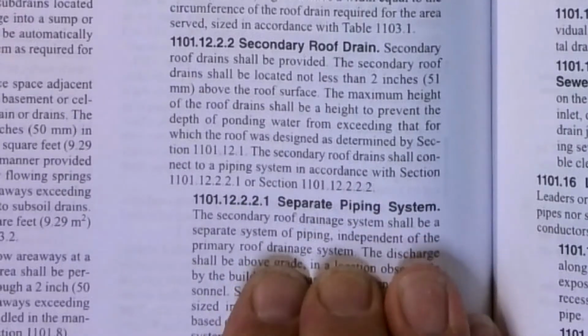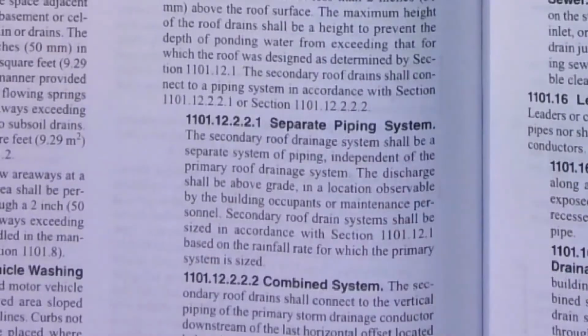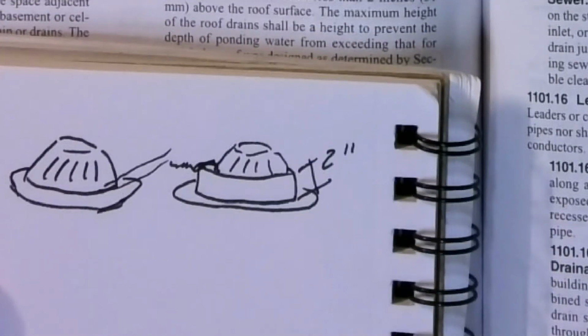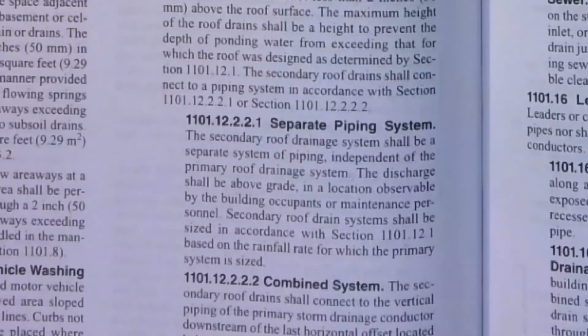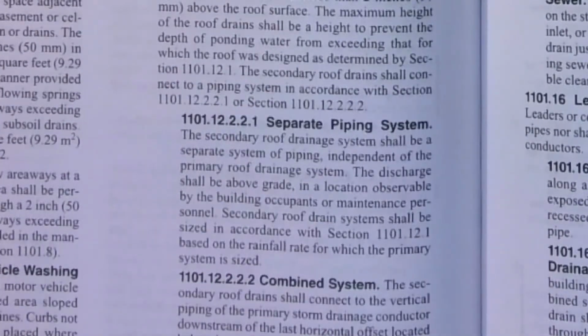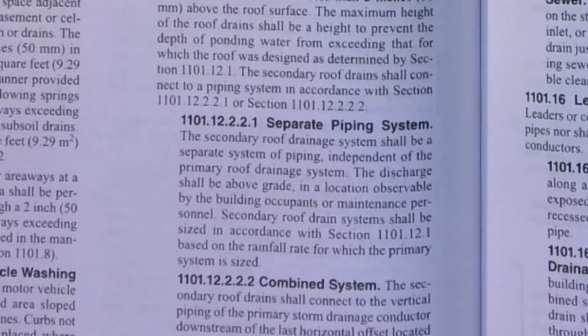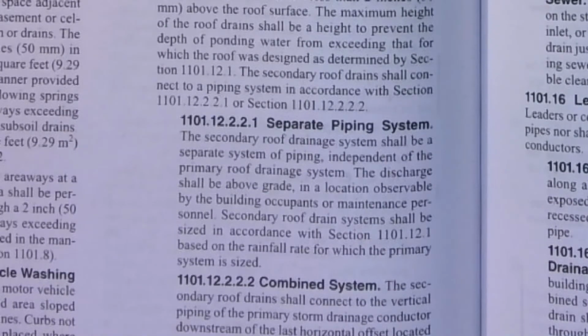All right, so separate piping system. Now we're still talking about the secondary deal. Two different ways to do it. One is this one, separate piping system. The secondary roof drain system shall be a separate system of piping independent of the primary roof drain. The discharge shall be above grade in a location observable by the building occupants or maintenance personnel. Your secondary roof drain system shall be sized just as the primary, the exact same way.